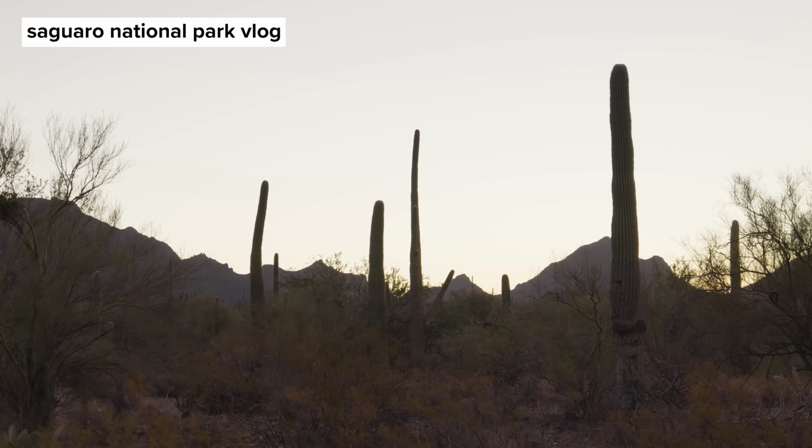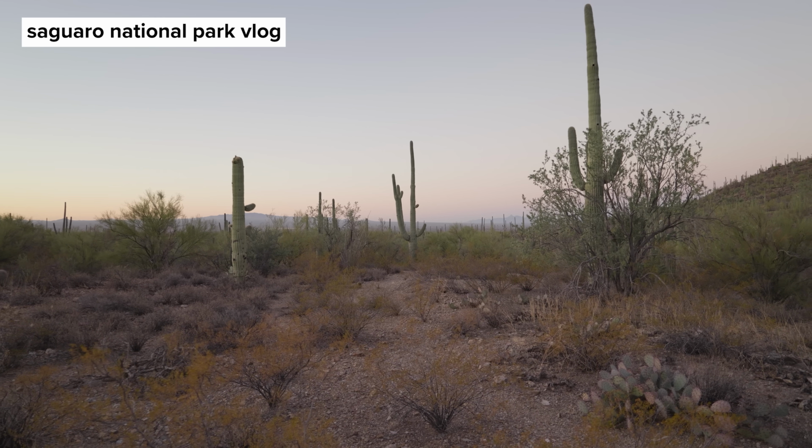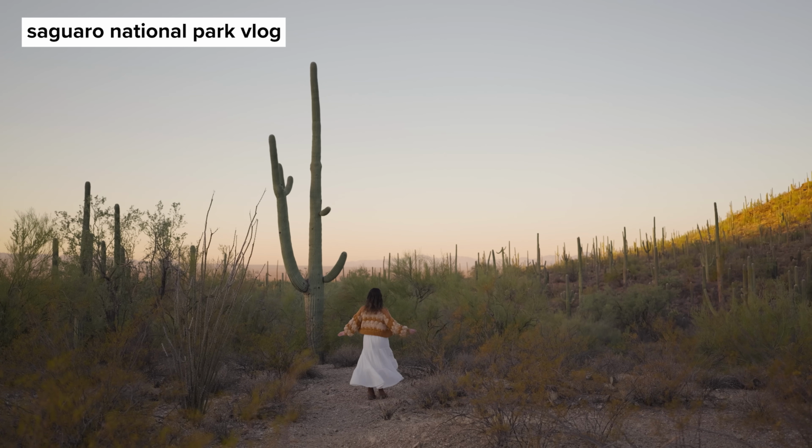It is currently pre-sunrise. We've got about 10 minutes to go before it pops up behind those peaks. And we are walking to find a little photo spot to shoot with.